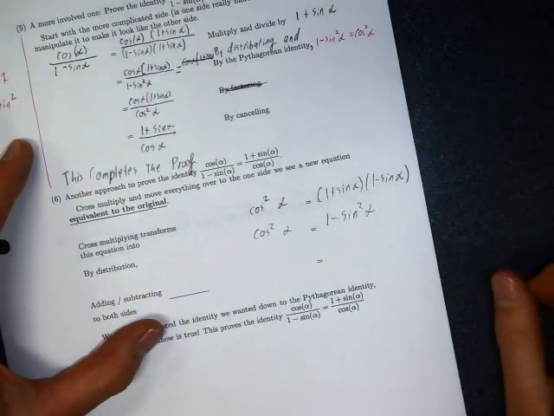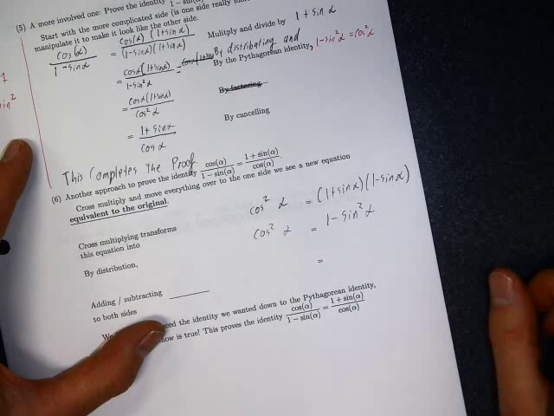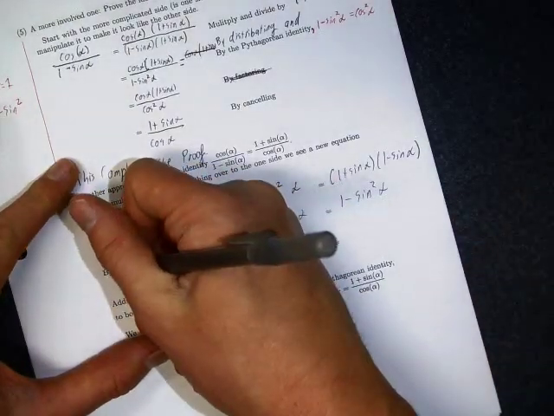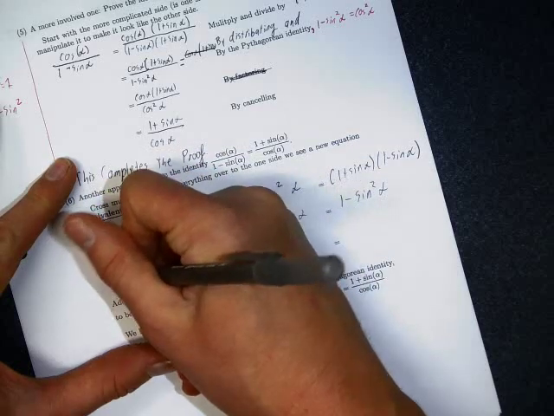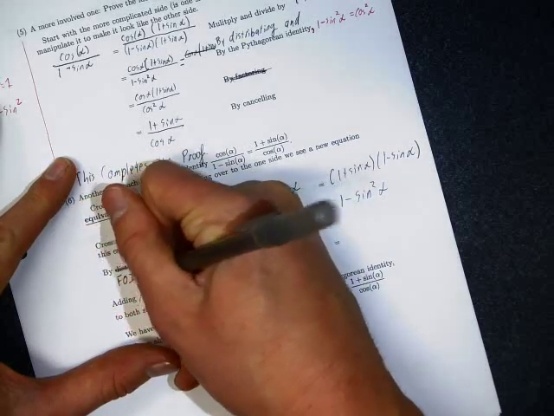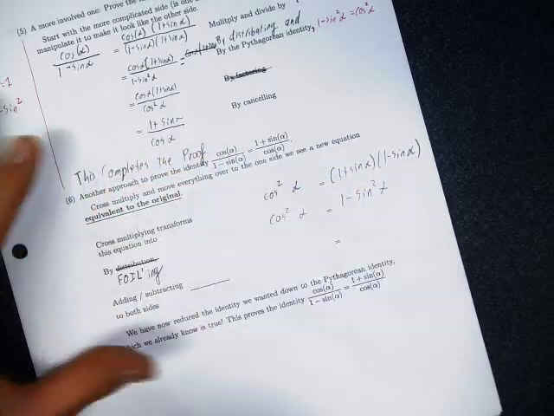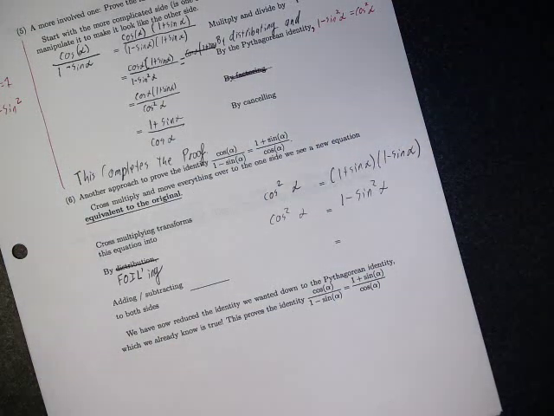So this is just the distributive law, right? You're distributing multiplication over addition. That's the same thing as foiling. FOIL is just that acronym that stands for first, outside, inside, last. But all that is the distributive law that you're using twice, I guess.